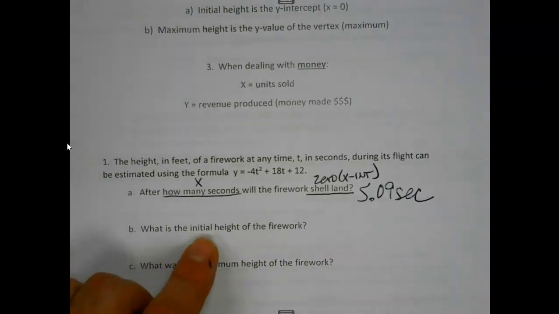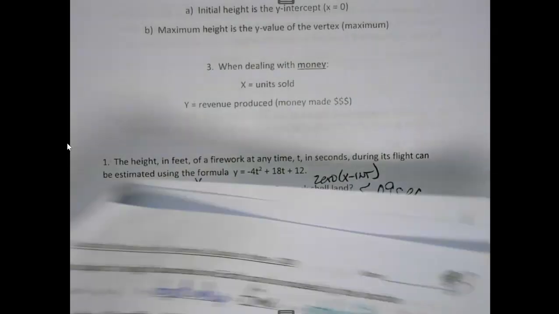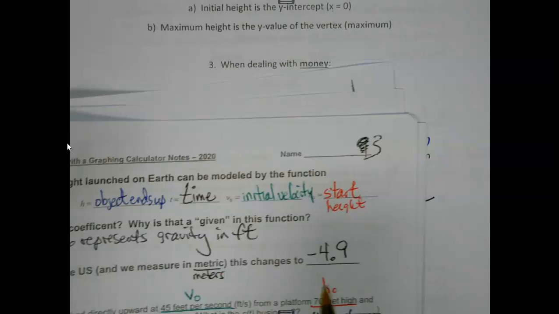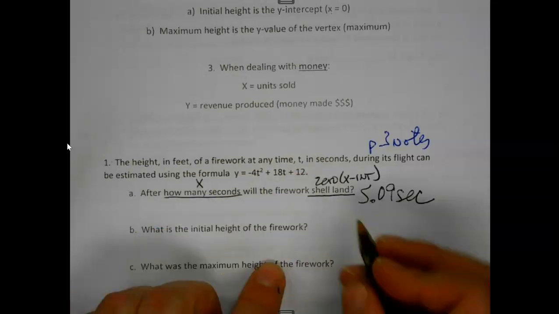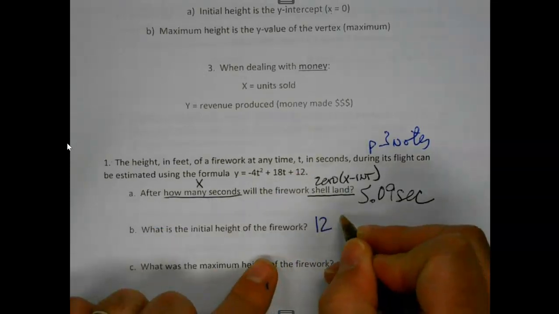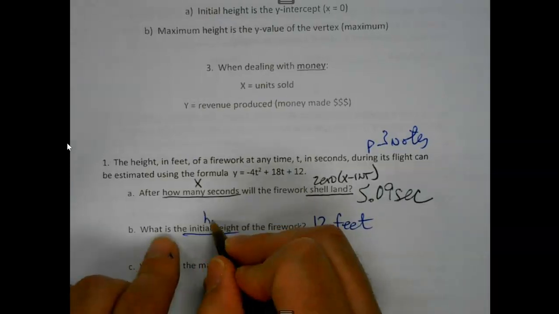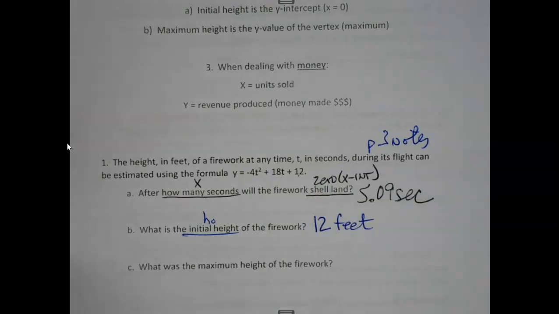What's the initial height of the firework? Okay, hang on a minute here. Page 3 of the notes. Starting height is h sub o. H sub o is the number on the end. Number on the end. 12 feet. You're like, just take the number on the end every time? Just take the number on the end.